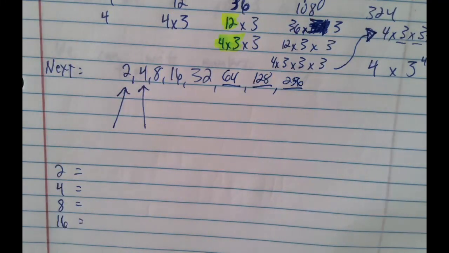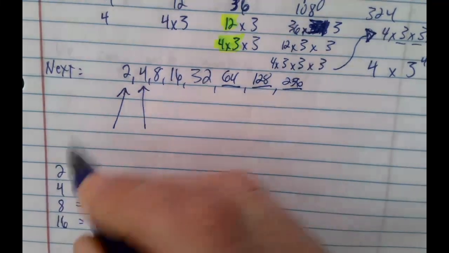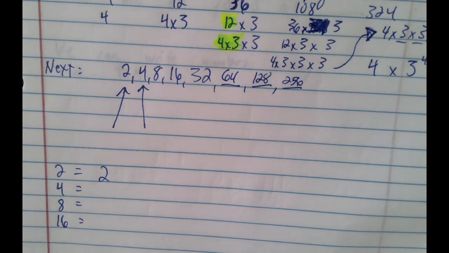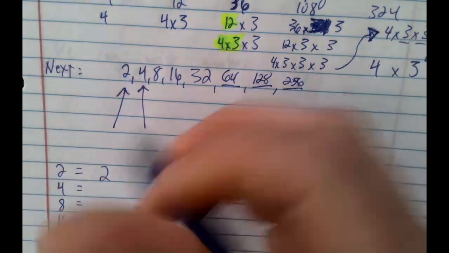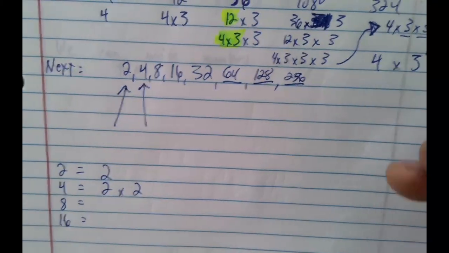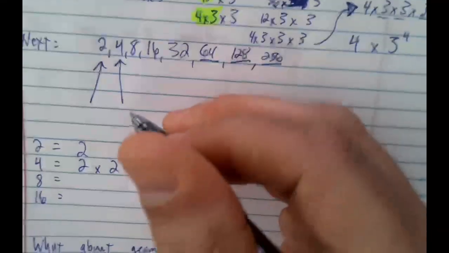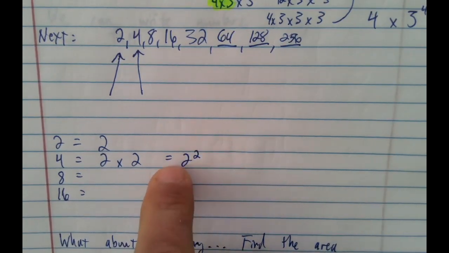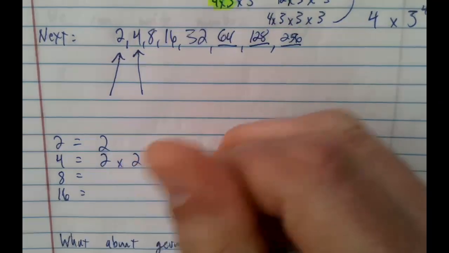256. Well, let's think about something. 2 is just 2. It's a prime number, which we'll talk a lot more about in 6th grade. There's not really anything I can multiply 2 by to get to 2 other than 1. So it's just itself. But 4 can be rewritten as 2 times 2, right? And if we learned anything from this little snippet here, then this means I can rewrite this as 2 to the 2nd power. Again, that notation with the little 2, notice it's smaller and it's up high and to the right. That is what an exponent is going to look like.